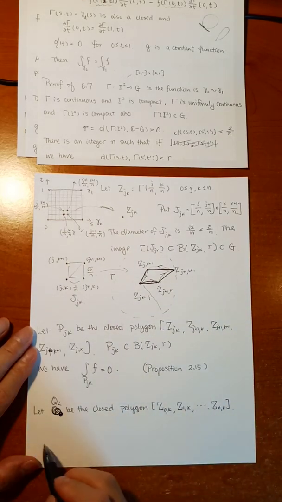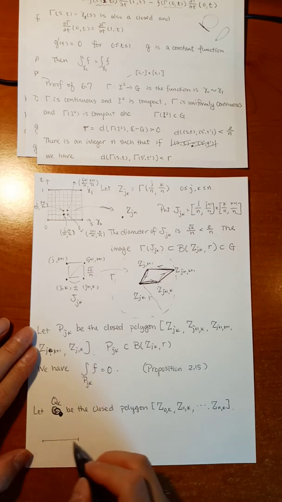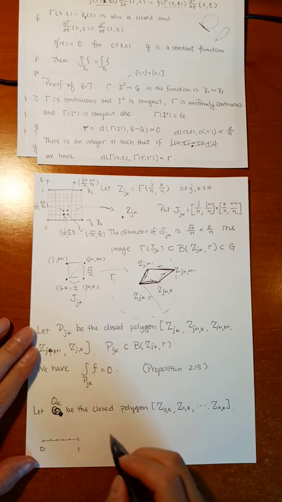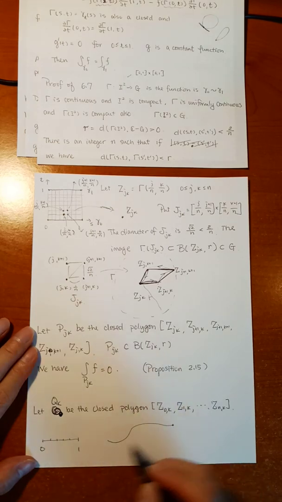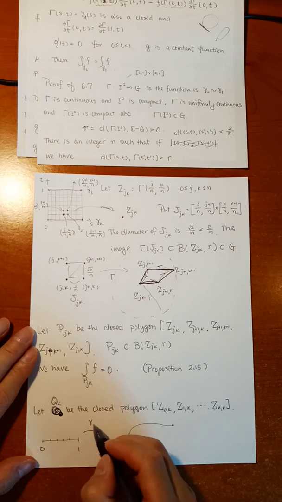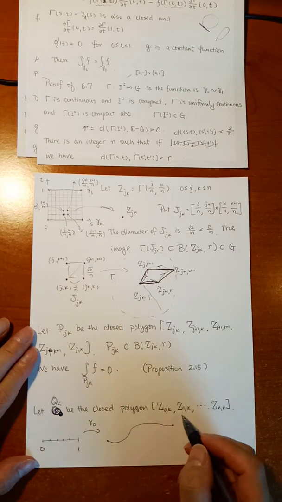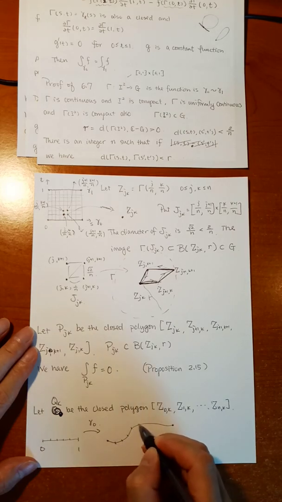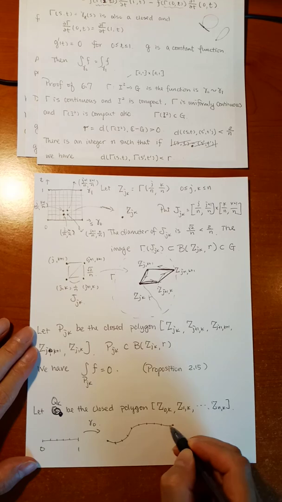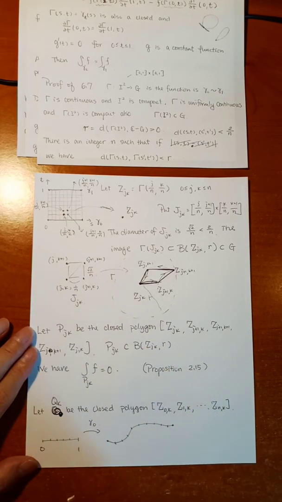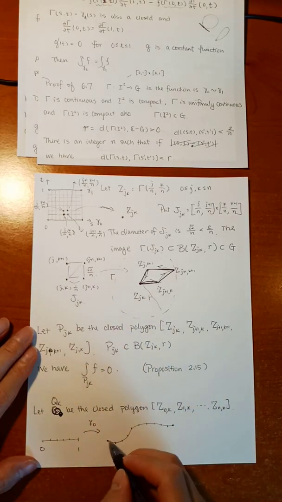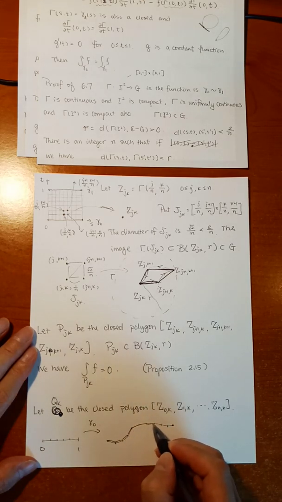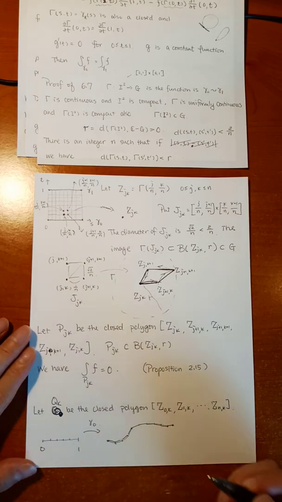Okay, so what is this? You have 0, 1, a bunch of points, and it may give you gamma 0. Then what do we do? We get those sample points, and then we use straight segments instead of a curve to connect them.